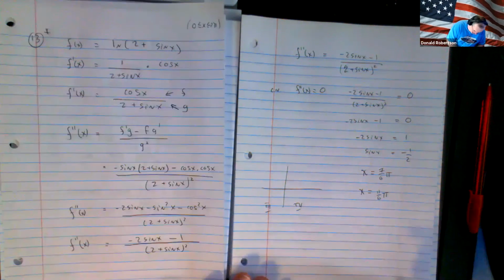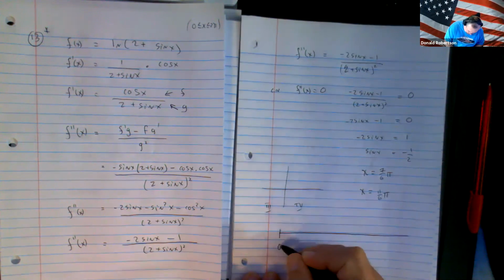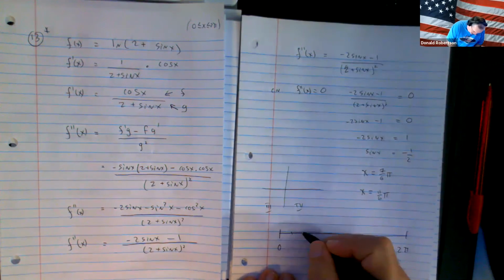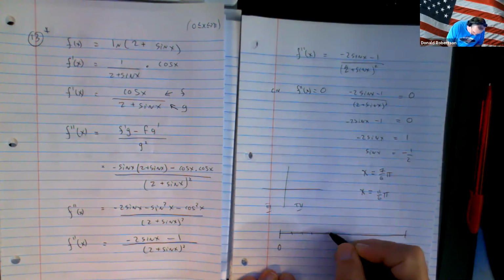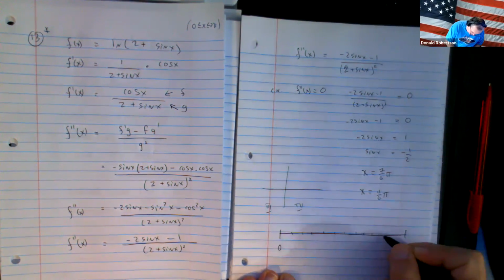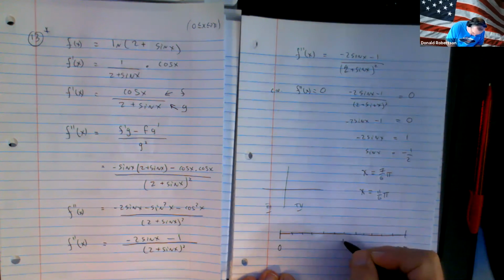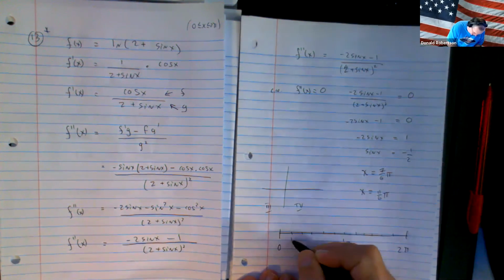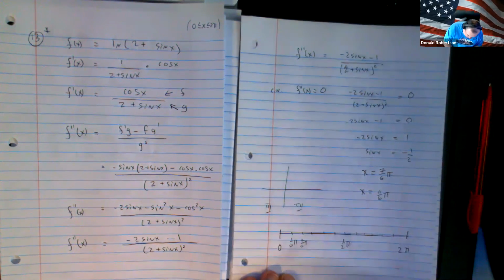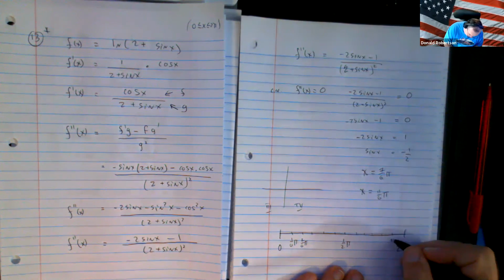So we are going to have a number line starting at 0, finishing at 2 pi. I know that's not really 2 6 pi, but if I call it 2 6 pi, you know.